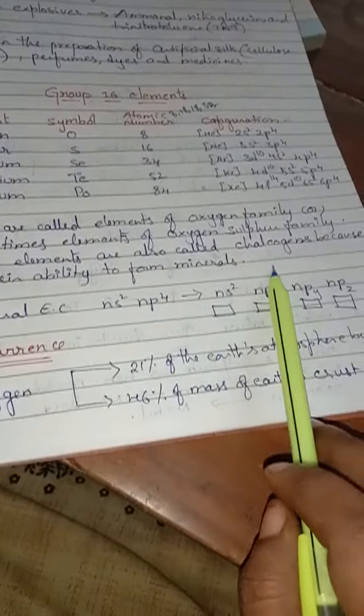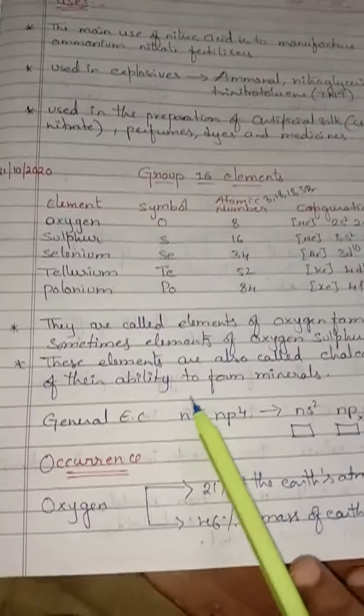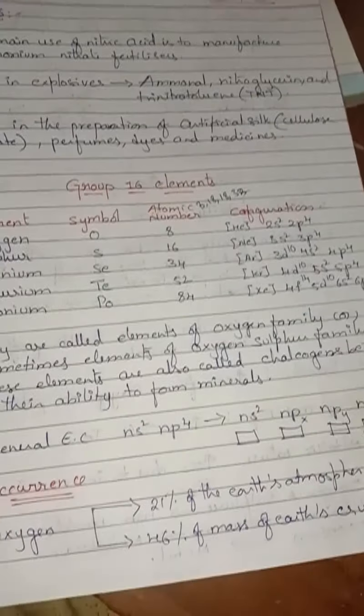Sometimes they are also called the oxygen sulfur family, and they also have the name chalcogens because of their ability to form minerals.